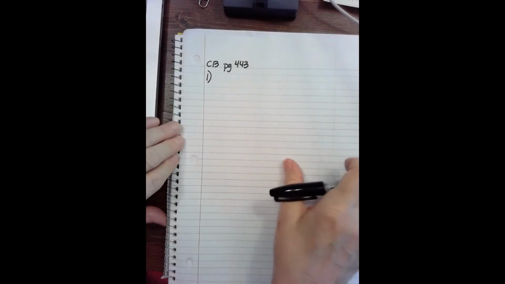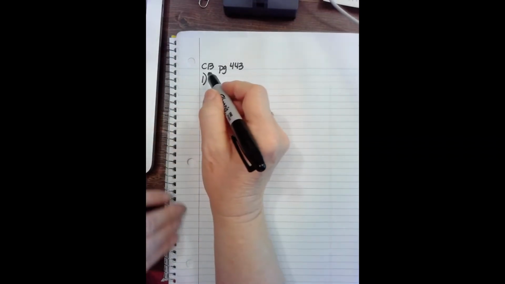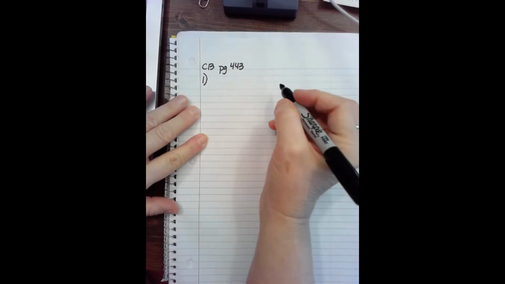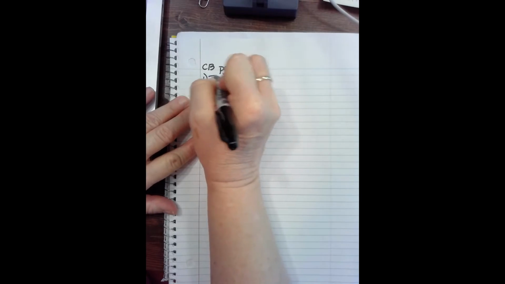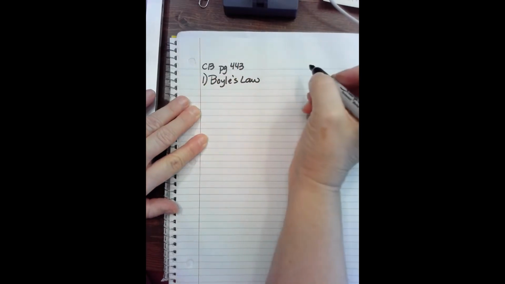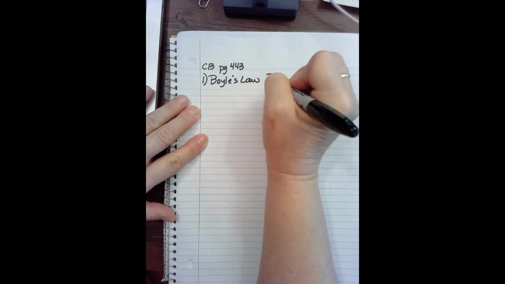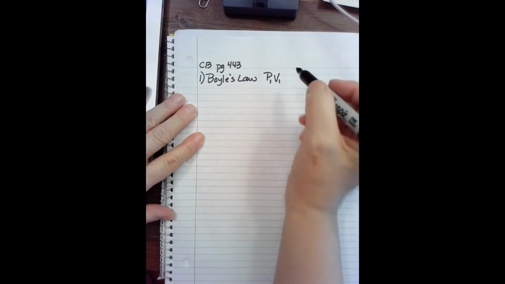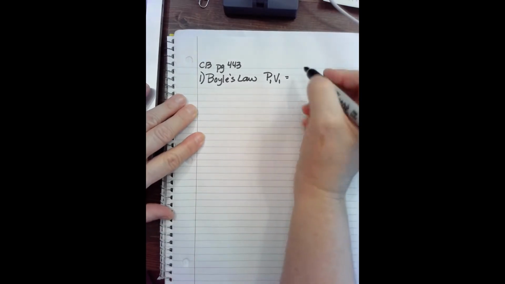All right, so now we're going to work through the gas laws in chapter 13. And we know that the first one that we encounter is Boyle's law. So the first law is Boyle's law. And Boyle's law says that the pressure and volume in one situation is equal to a constant.